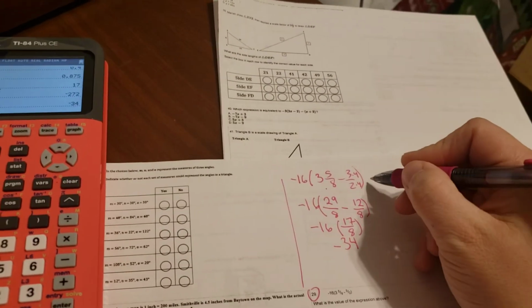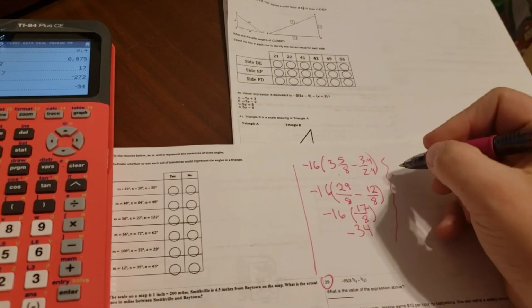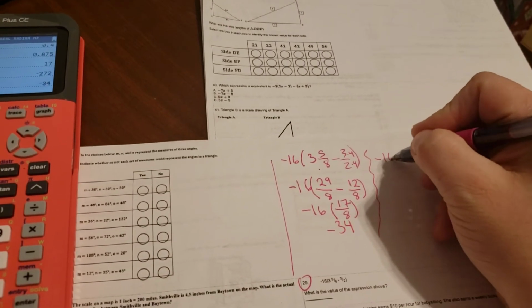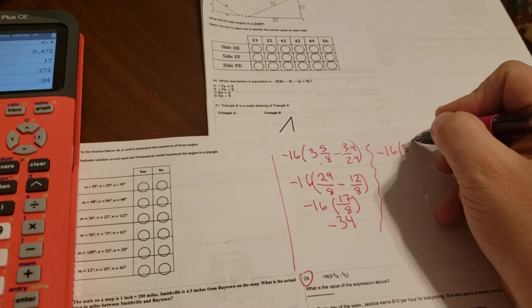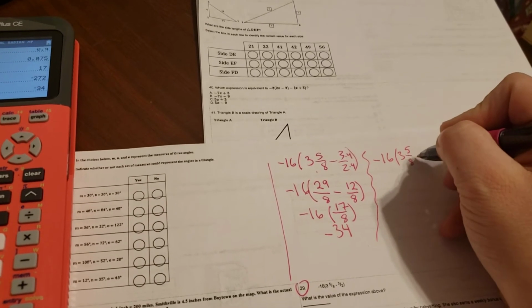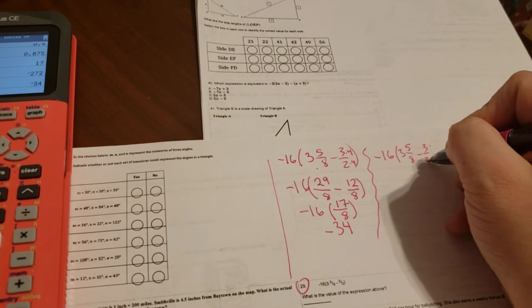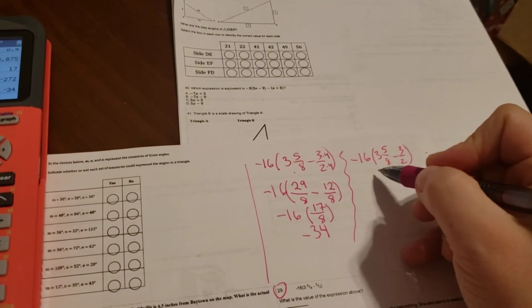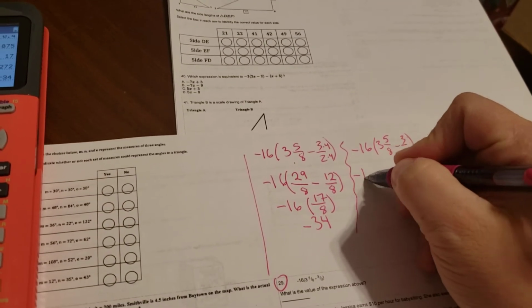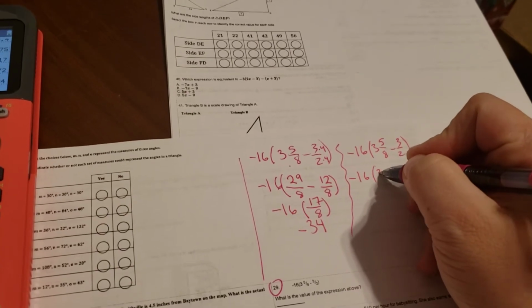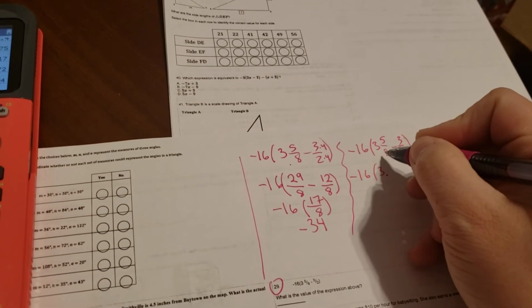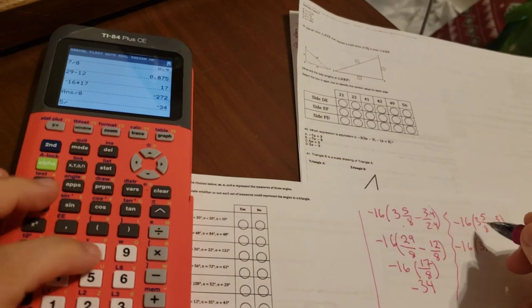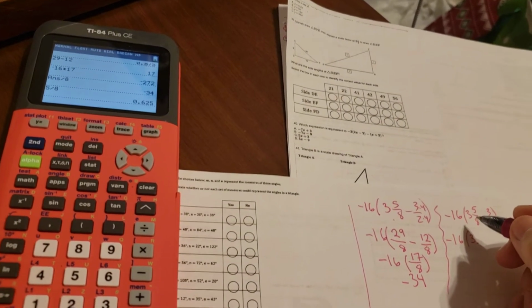The other thing you could do is take negative 16 times 3 and 5/8 minus 3/2, and you could turn it all into decimals. So negative 16 is already a whole number. 3 is a whole number. Point. All right, what's 5 divided by 8? 0.625.